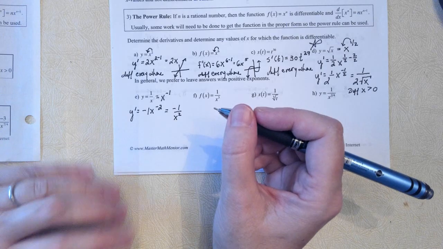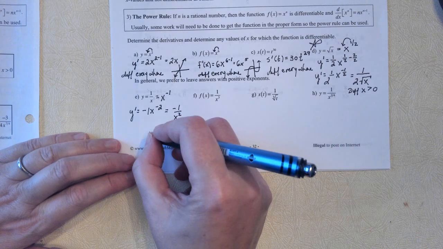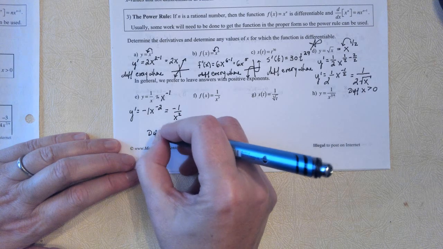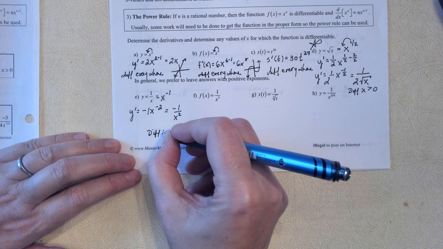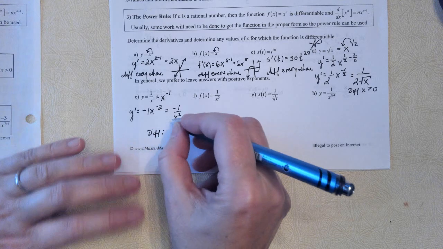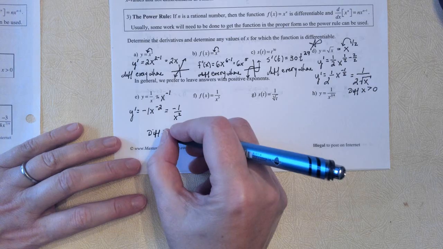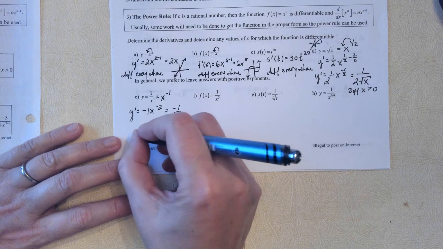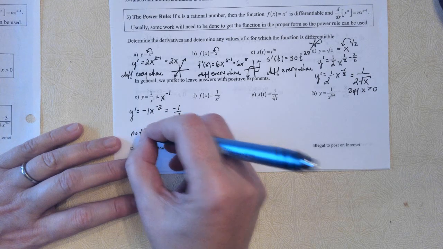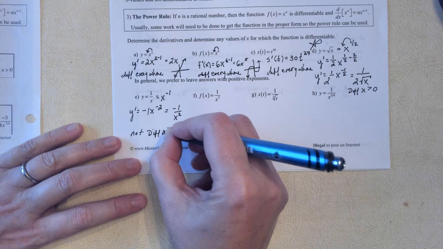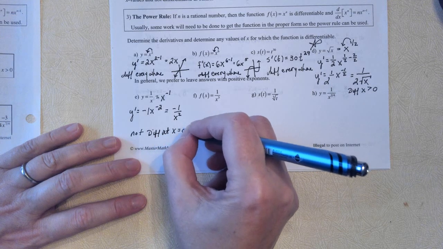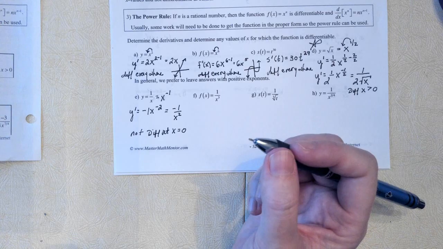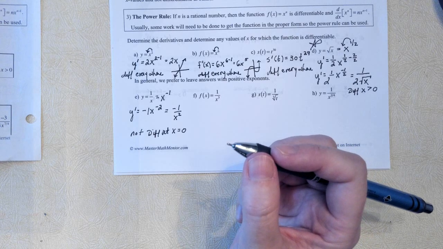Then I look at it. Where can this not work? I'm differentiable for everything. So I want to say differentiable. Well, let's just do not differentiable at x equals 0. Because I can put in a negative, that's fine, but I can't do it at the 0. That's the problem.